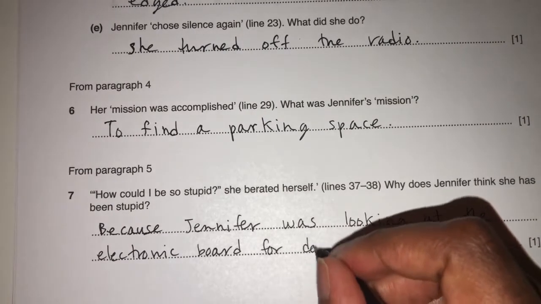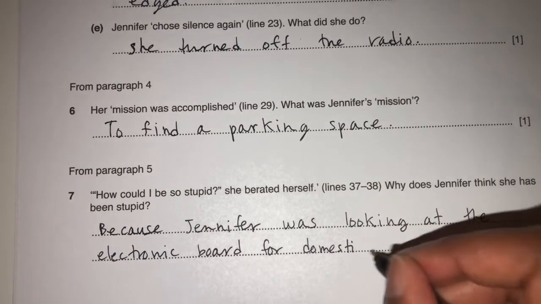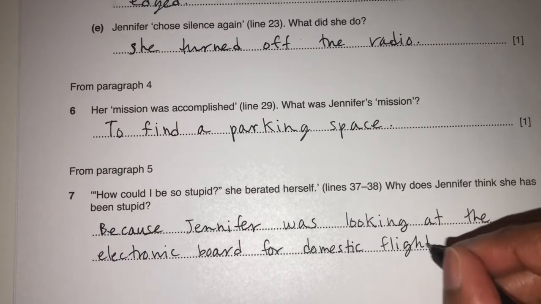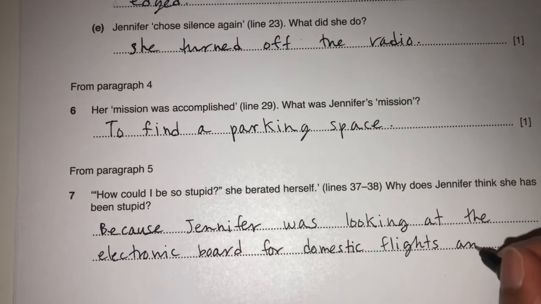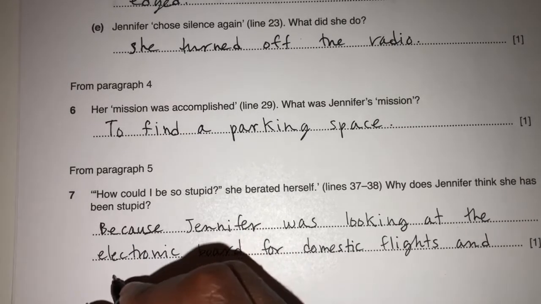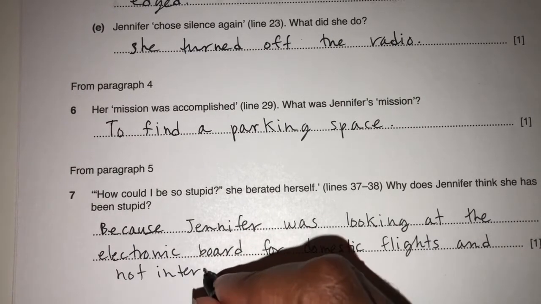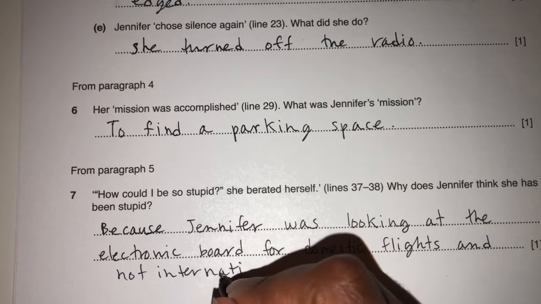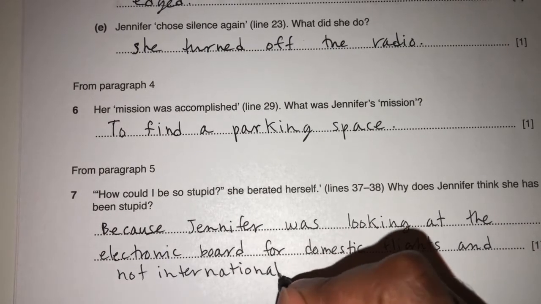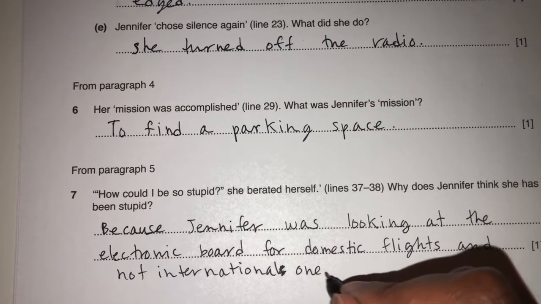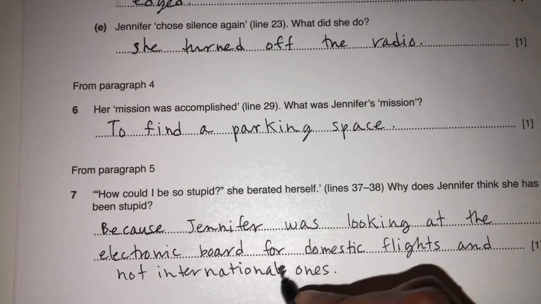For domestic flights and not international ones. Okay, there was no S mistake here.